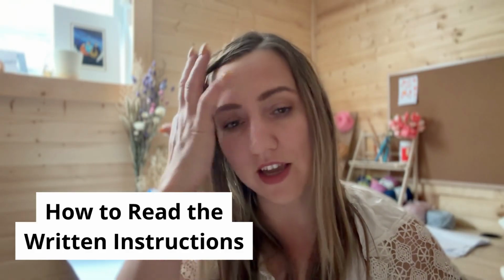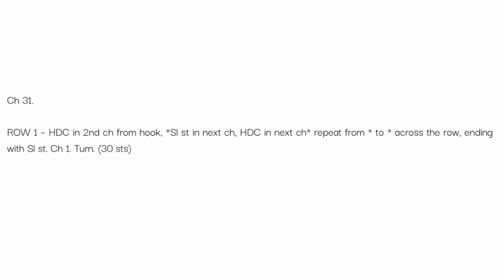So now again you can see the section of my first row for this Even Moss Stitch Dishcloth, and we start with the chain 31. So that's pretty simple. That means that you first create a foundation chain of 31 chains before starting row 1.